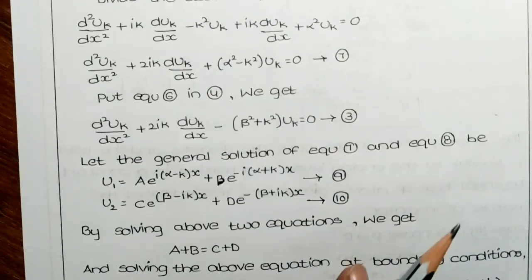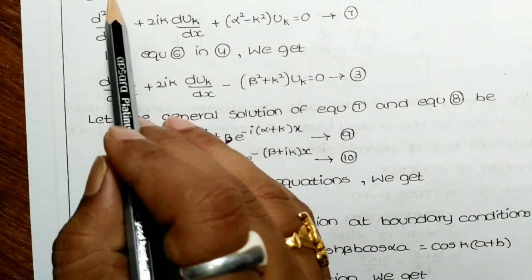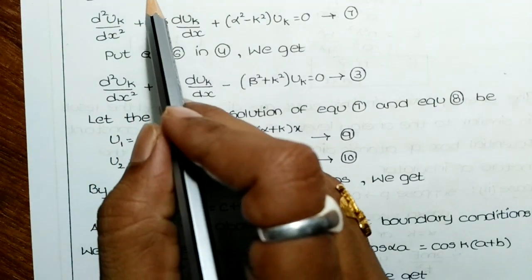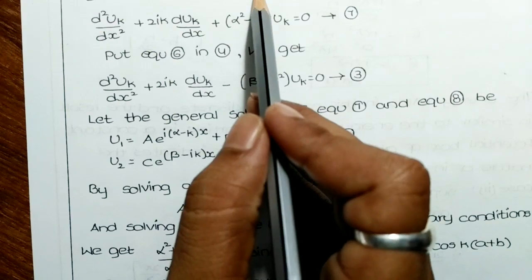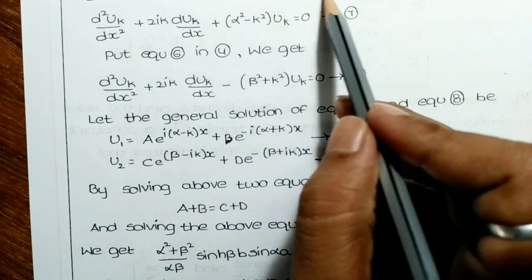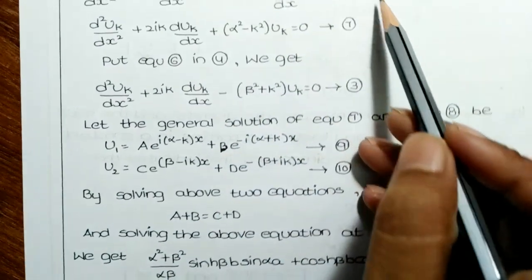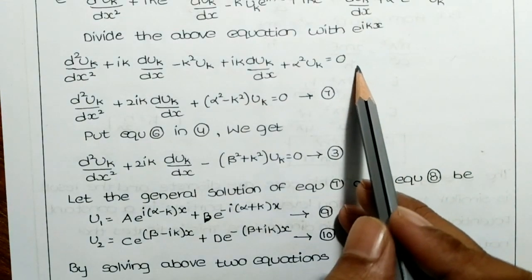Then d²u_k/dx² + ik du_k/dx − k²u_k + ik du_k/dx + α²u_k = 0. This is the equation.